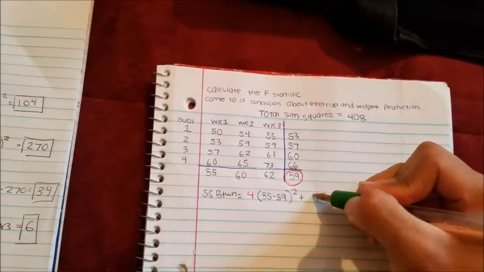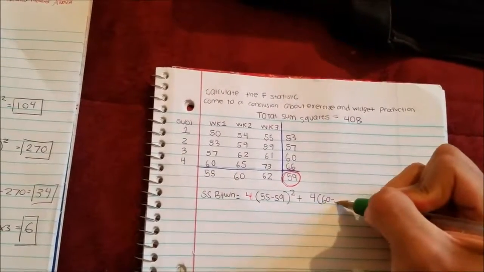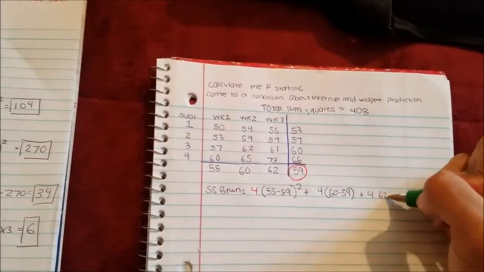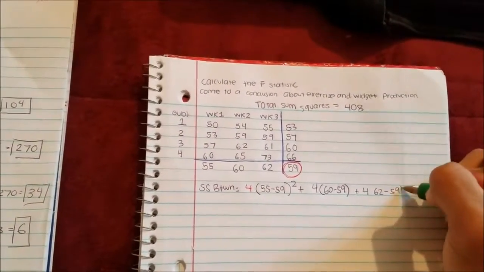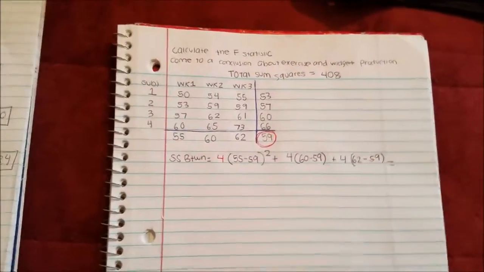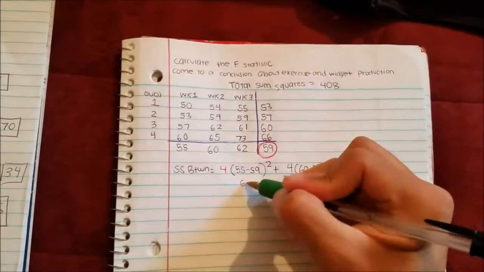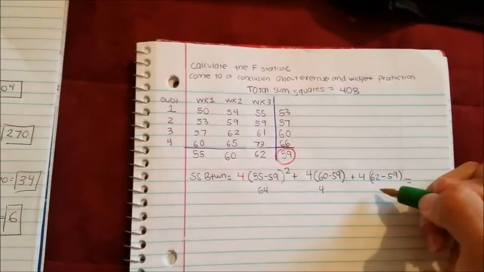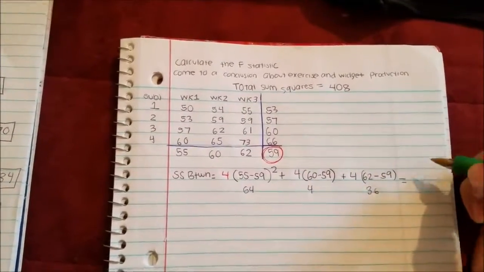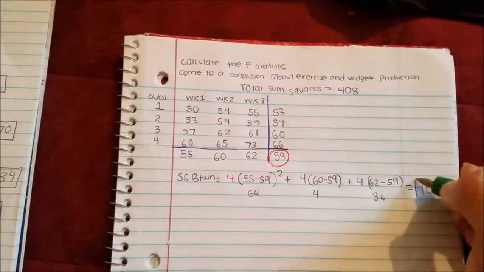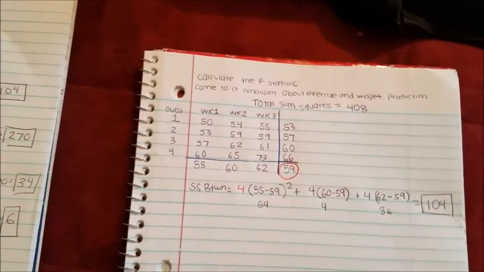So we add 4 times 60 minus 59, squared. This represents week 2. And then we do 4 times 62 minus 59, squared. And that's for week 3. You calculate these out, and you should get 64 for week 1, 4 for week 2, and 36 for week 3. When you add them, you get 104. So your sum of squares between is 104.